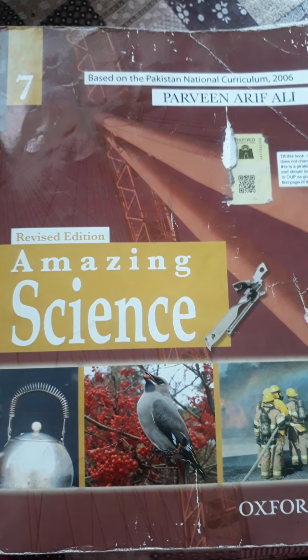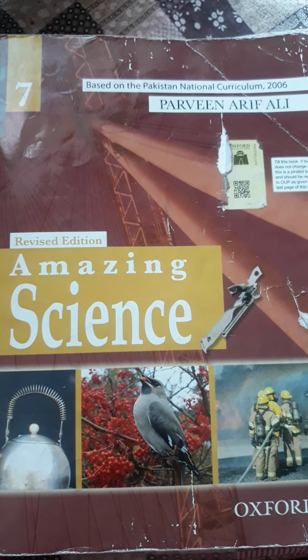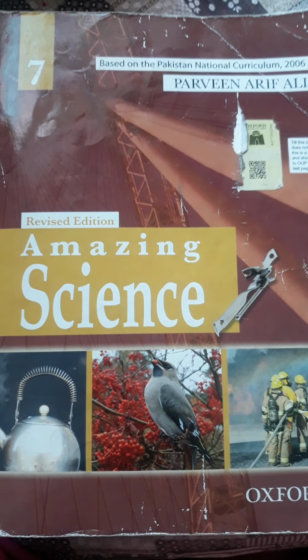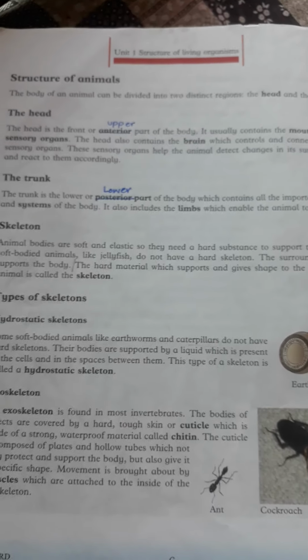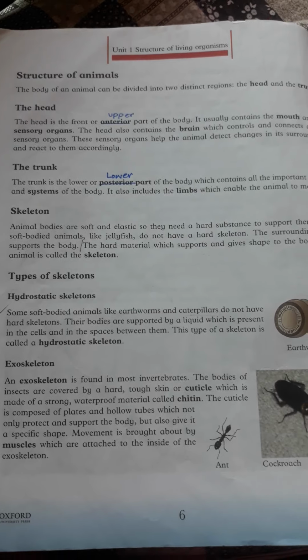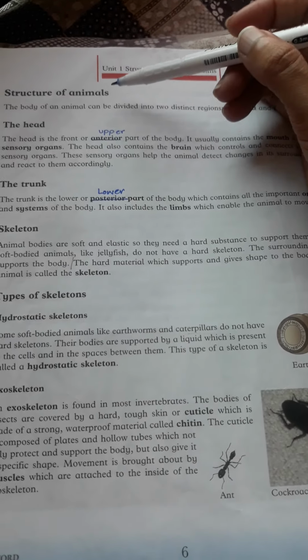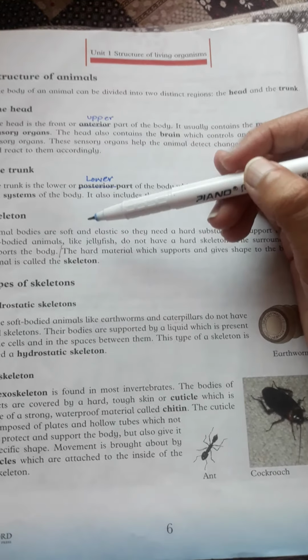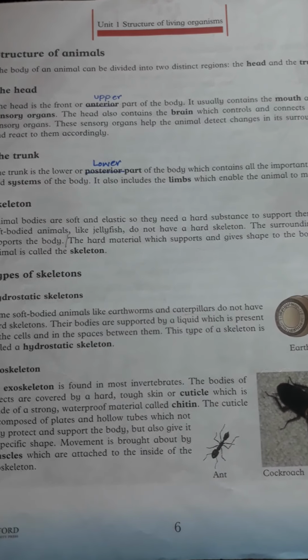As you know that we have started chapter number 1, Structure of Living Organisms. So open up your books, page number 6. On this page, we will learn about the difference between the head and the trunk, and what is skeleton and what are the different types of skeleton.